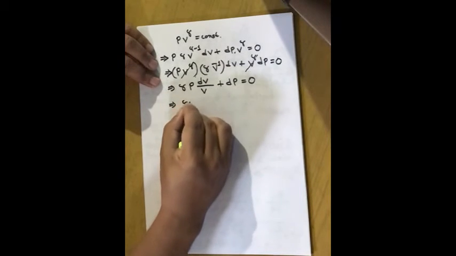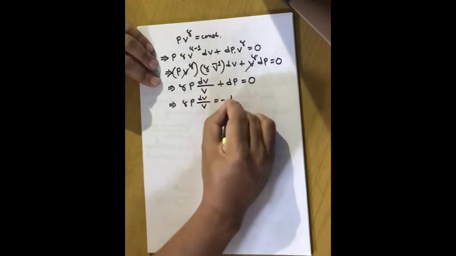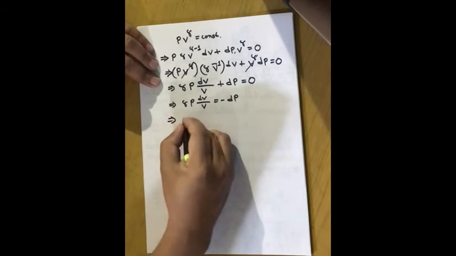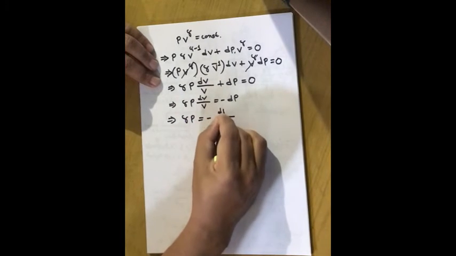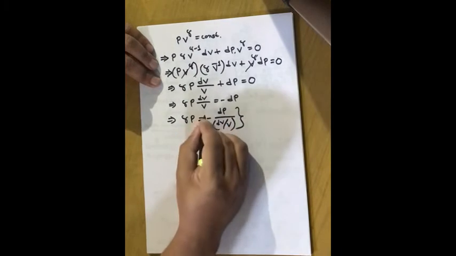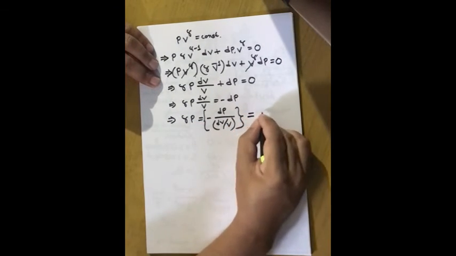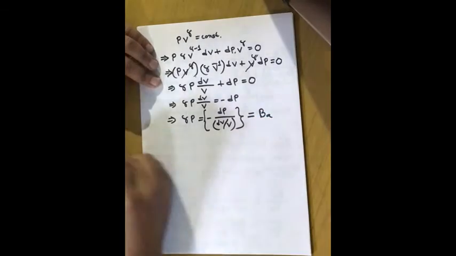So gamma P dV by V is equal to minus dP. So gamma P is equal to minus dP over dV by V. This quantity is nothing but the bulk modulus of air. So this is the value of B_A.